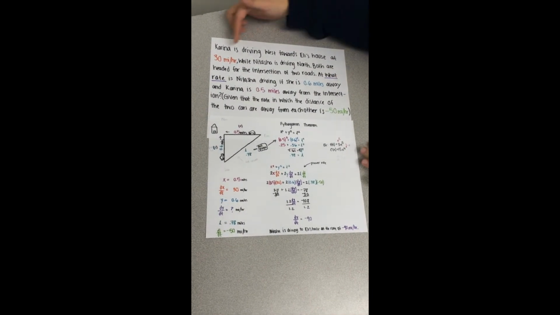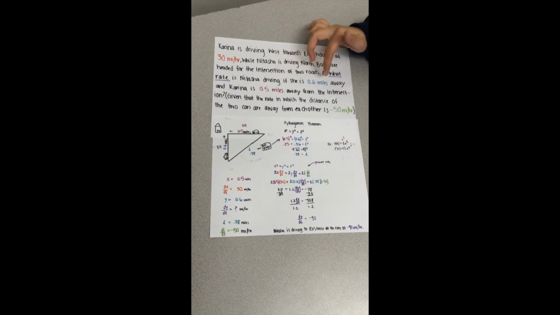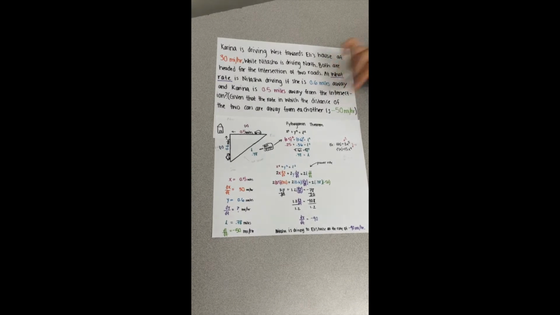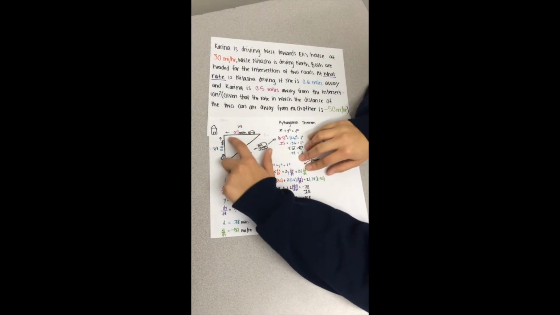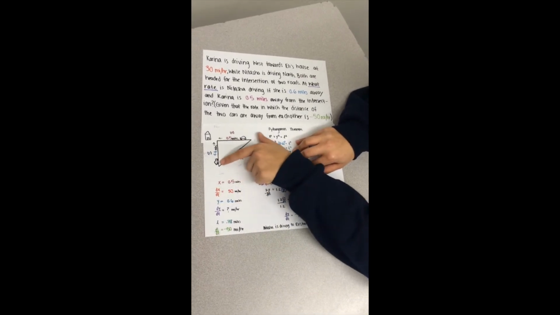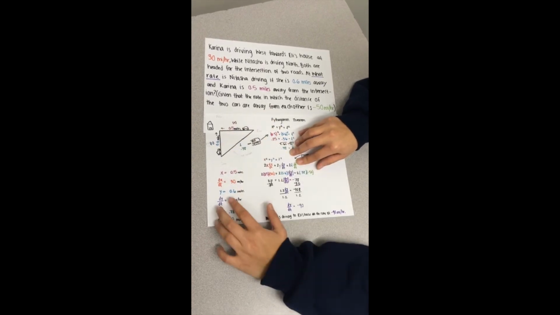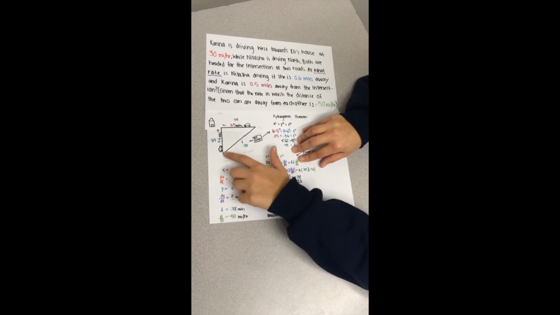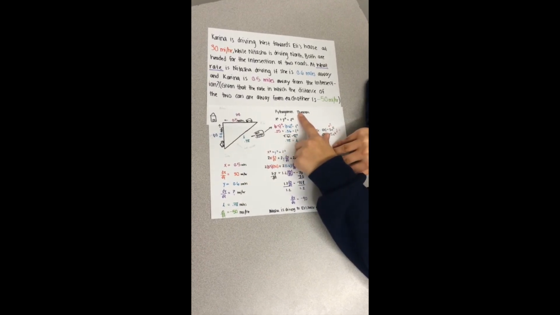Okay, so from the problem we have four givens. We have 30 miles per hour, 0.5 miles, 0.6 miles, and negative 50 miles per hour. So what does this mean? This means that the distance that Karina is driving, so x, would be 0.5, and y is how far away Nitasha is from my house, so that's 0.6 miles. And then we don't know what this length is, so it's not given, but that's why we use the Pythagorean theorem to find that out.